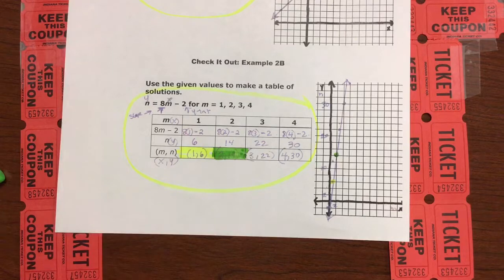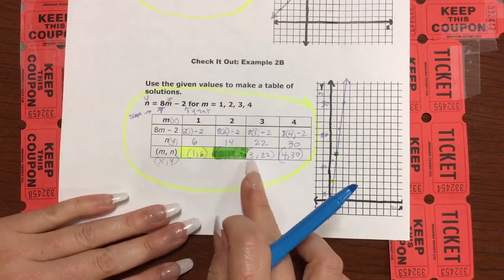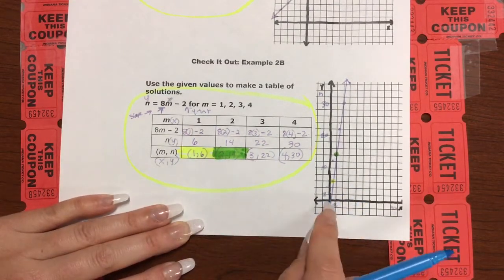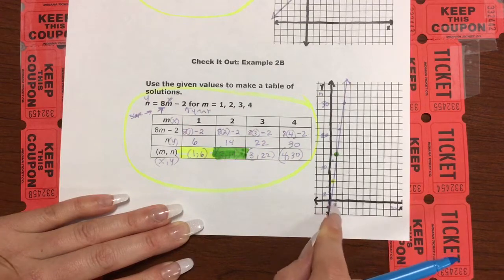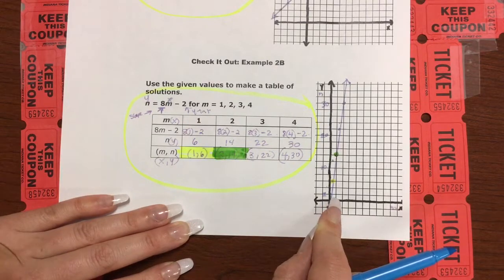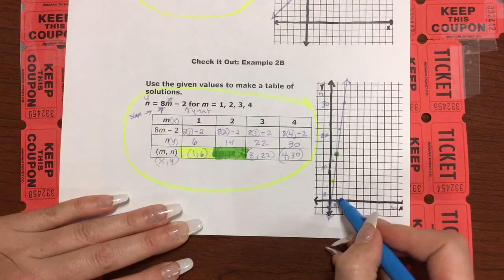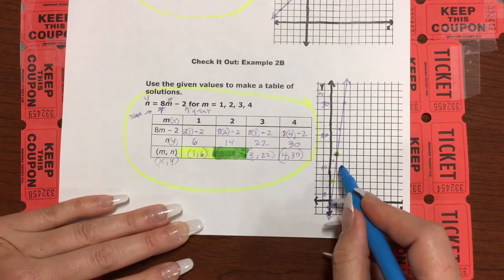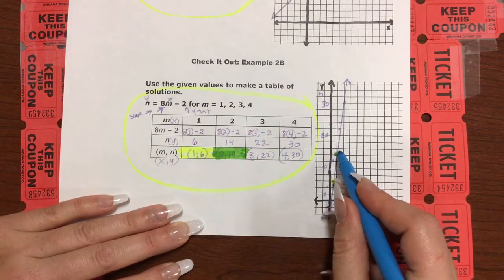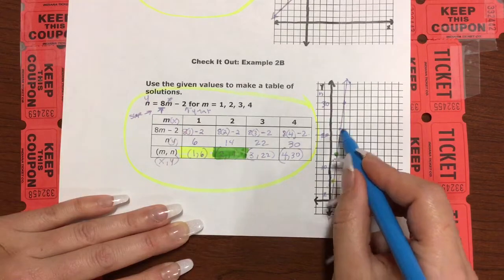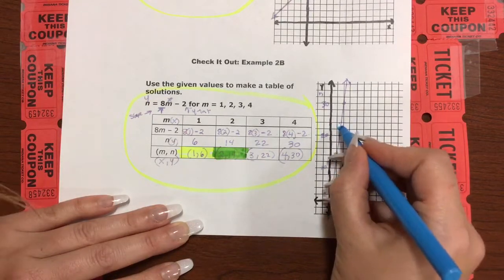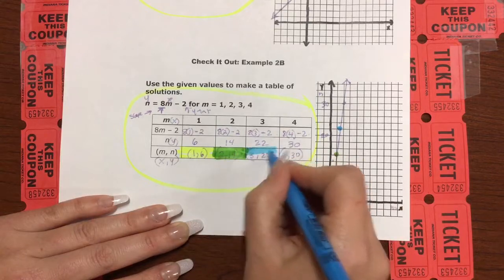And we are creating a table of solutions, so we are doing a good job. Okay, the next one is (3, 22). Halfway between 2 and 4 would be right here. That's 3. And we're going to have to count up to 22. So 2, 4, 6, 8, 10, 12, 14, 16, 18, 20, 22. And there it is right there. Awesome. There's (3, 22).